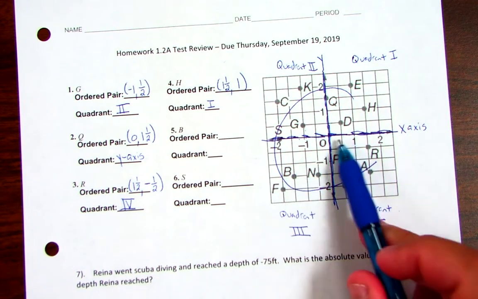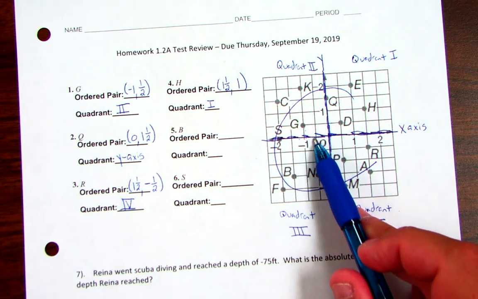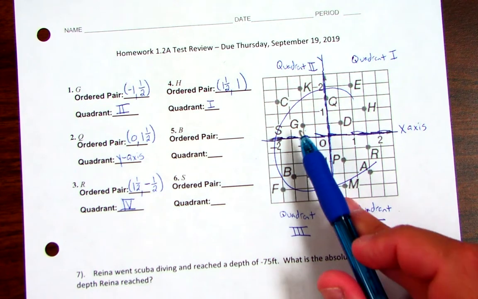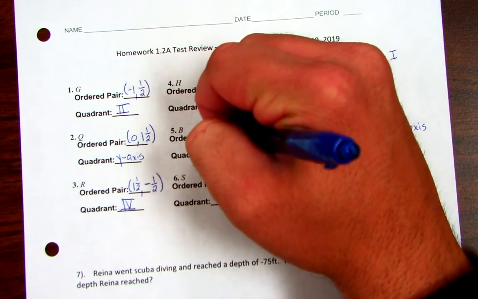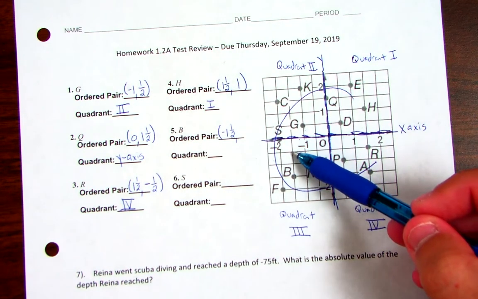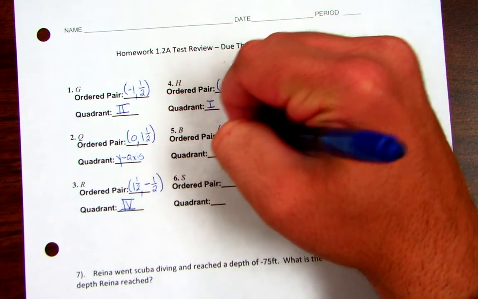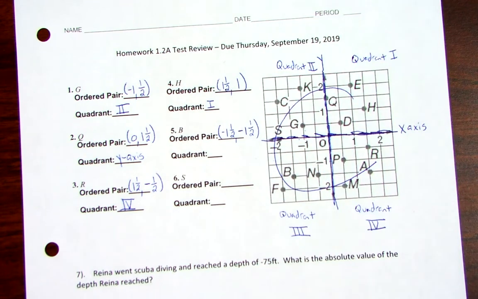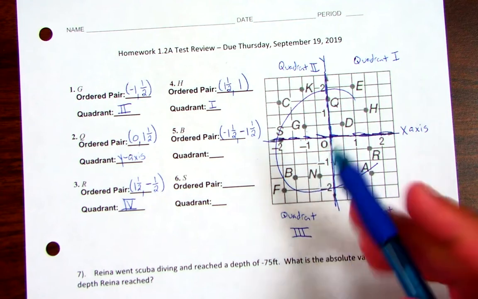Point B is down here. So from the origin, you have to go to the left half a unit, a full unit, 1.5 units. Since I went left, that is negative. And then I have to go down half, full, 1.5 units. Again, since I went down, that is also negative. All right, what quadrant is it in? Right down here. It's quadrant 3.